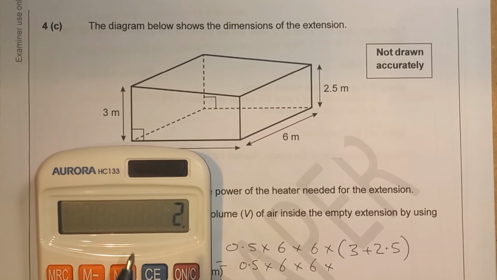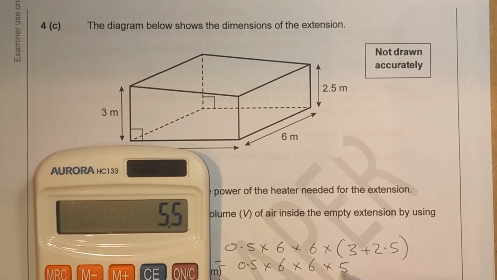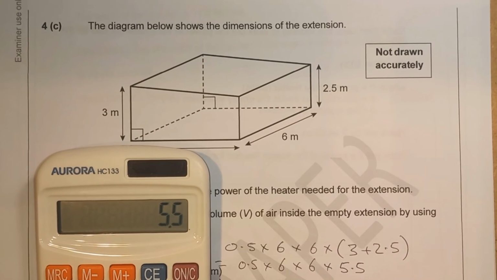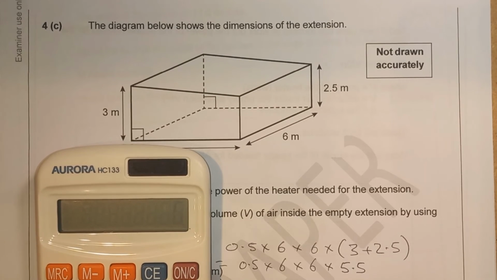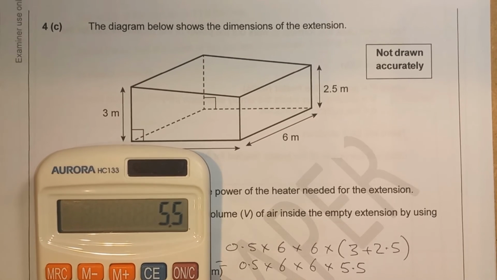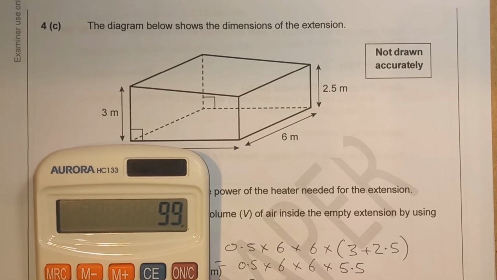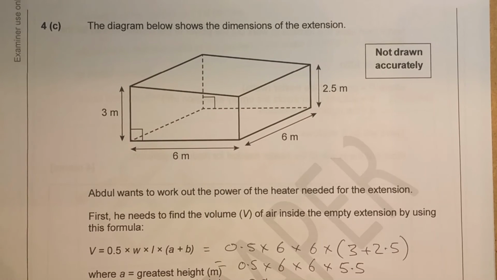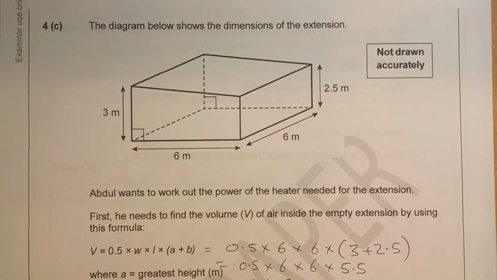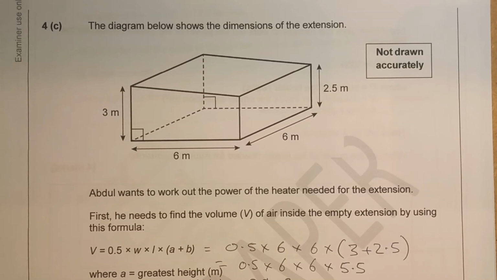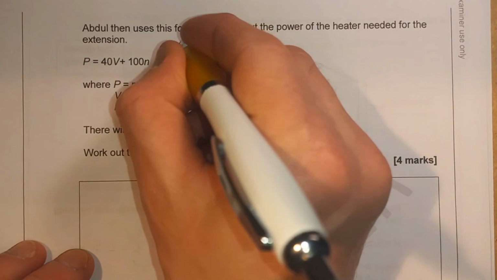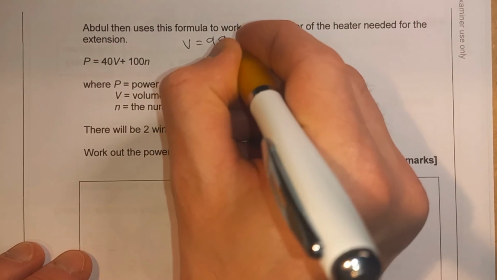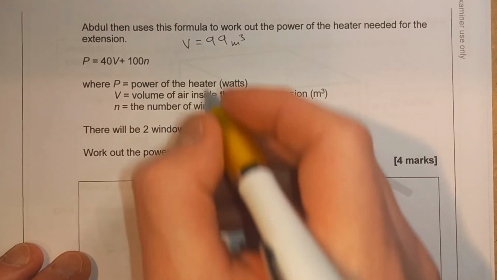So 3 plus 2.5 gives us 5.5. Now we can multiply all these together. So 0.5 times 6 times 6 times 5.5 equals 99 meters cubed. Now we're going to carry that over to here. So we know that V equals 99 meters cubed.